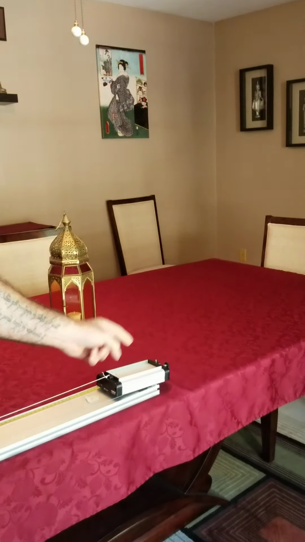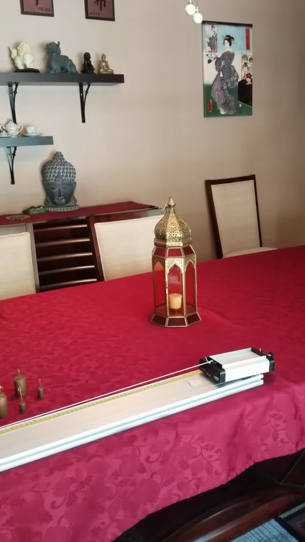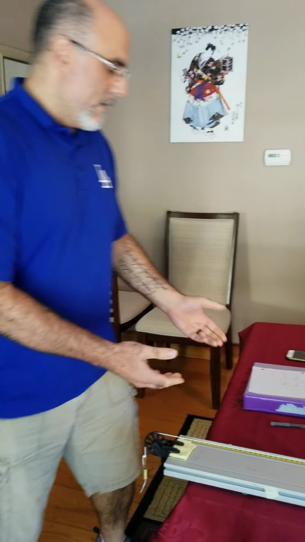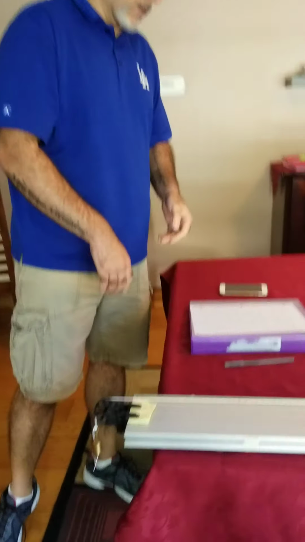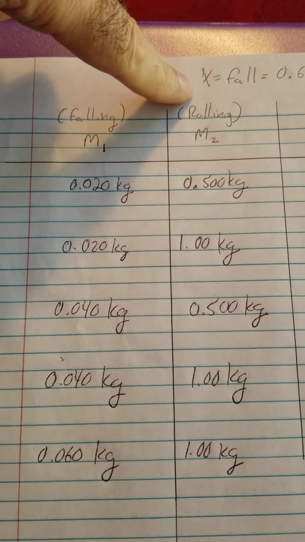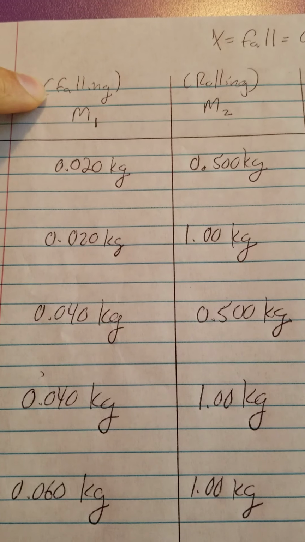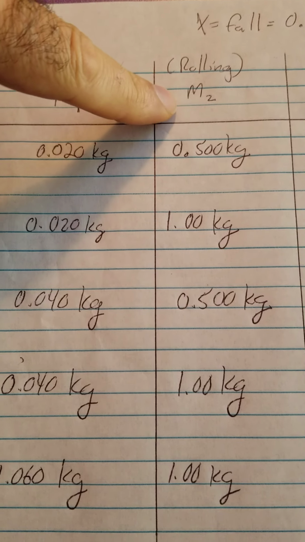The point of this lab is that we're going to change the mass of the hanging mass, and then time how long it takes to fall. We're going to change the mass of the rolling mass, and figure out how long that takes to fall, and then we're going to record all of our data. So let me reference this data table again if you come over. Right now we want to get a good shot of it. You're going to write this down in your own notes. This is the distance, it's the same every time. This is mass 1, the falling mass. This is mass 2, the rolling mass.